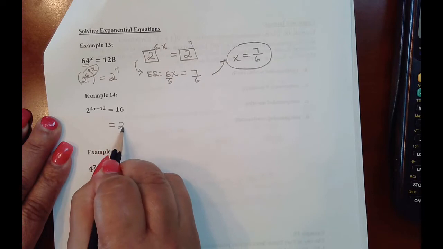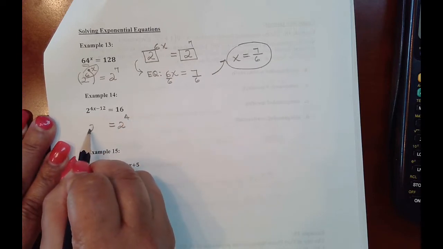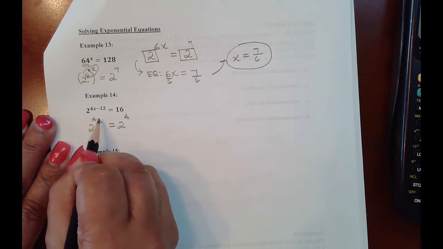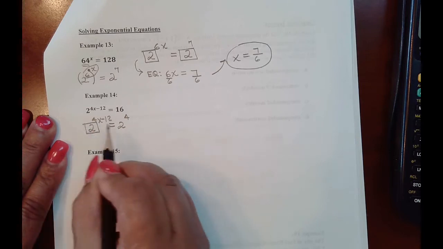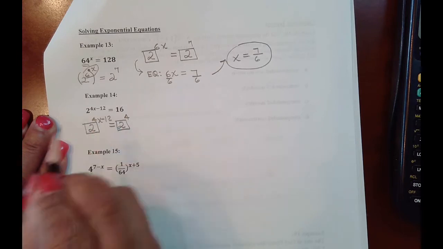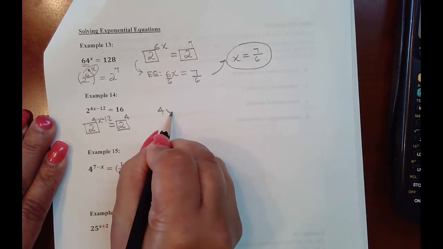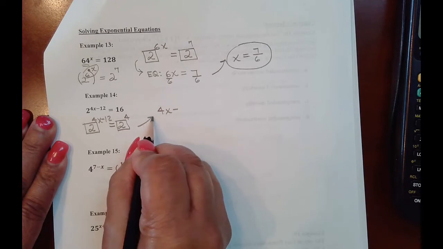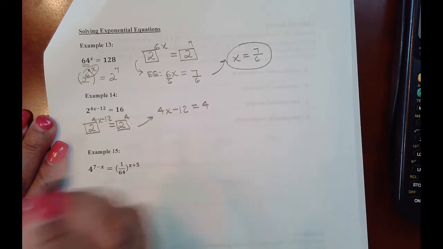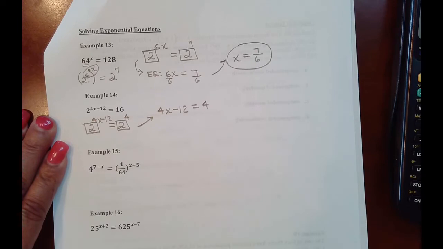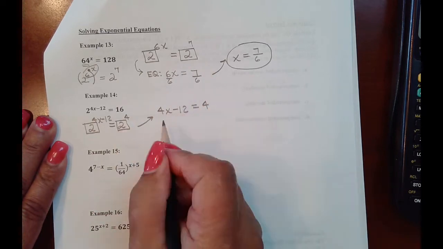So this will be 2 to the 4th. That's how you get a 16. This one is 2 to the 4 to an exponent of 4x minus 12. Okay, again, once you get those bases to match, now make the exponents match. And you make them match by setting them equal. So it's going to be 4x minus 12 is equal to 4. And continue solving that until you find the x value that makes this exponent match this one.